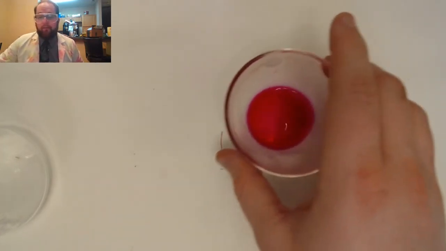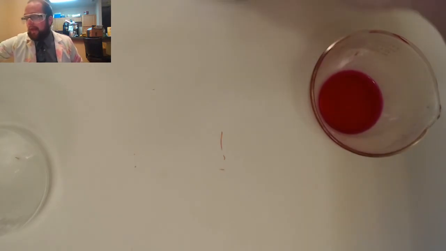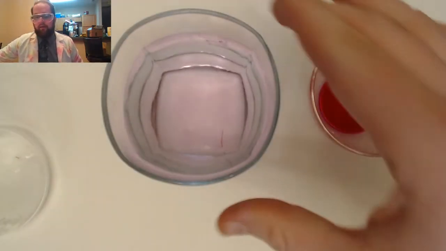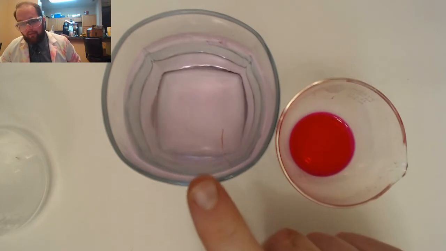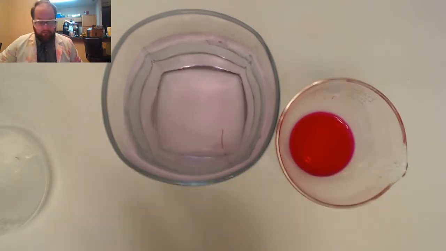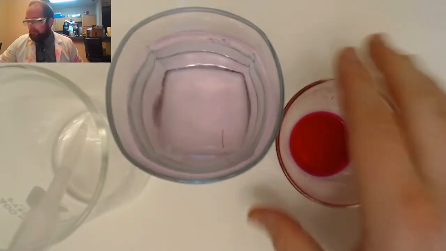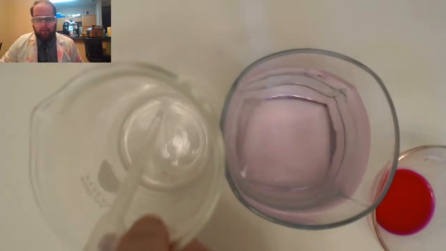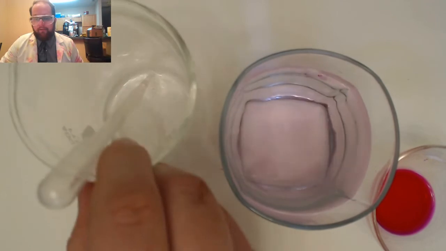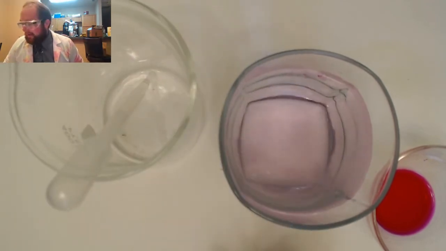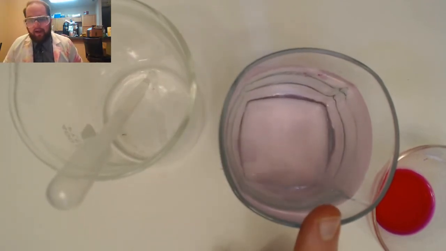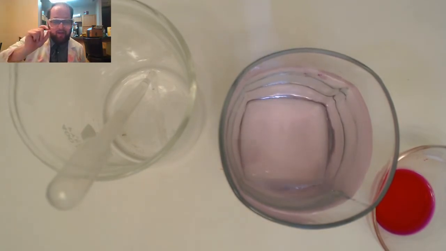Ideally, what I'm looking for here is something a little bit more like this. A very, very, very pale pink. It might be even a little bit tricky to see. Let me put the clear liquid in next to it again. Hey, look at that super pale pink. You can see the clear liquid on the left and the pale pink on the right. This means that all of our acid has been canceled, but just barely. There's a teeny little bit of extra base.